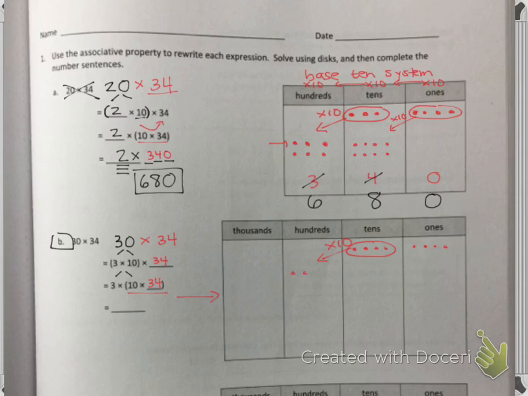So 1, 2, 3, and 4. And I'm going to move this over. I got to put 3 dots. 3 dots, 3 dots, there we go. And I'm going to move this 4 over, so times 10. 1, 2, 3, and 4. Cool. So now I have 340, right? 340 here. However, we are not done.